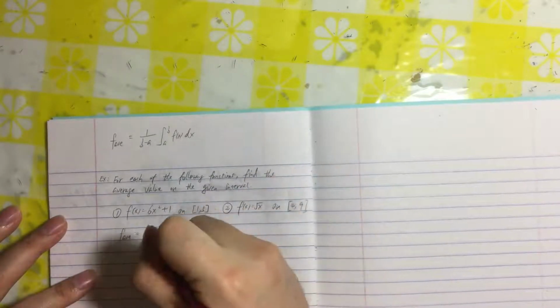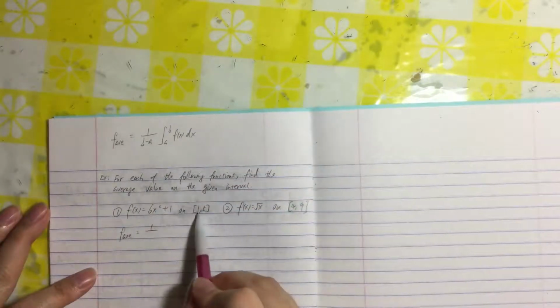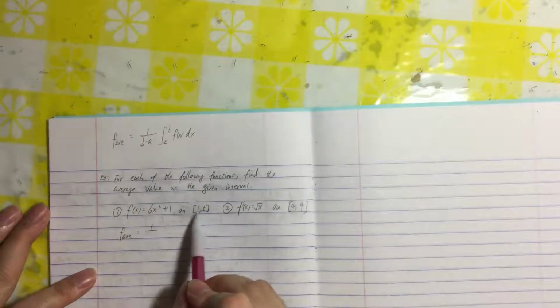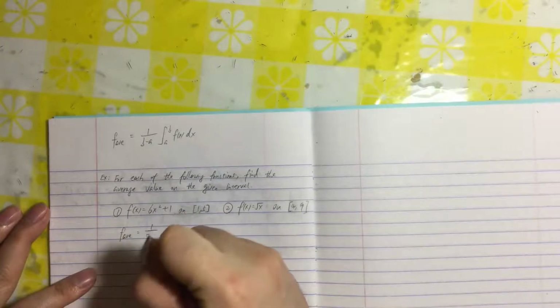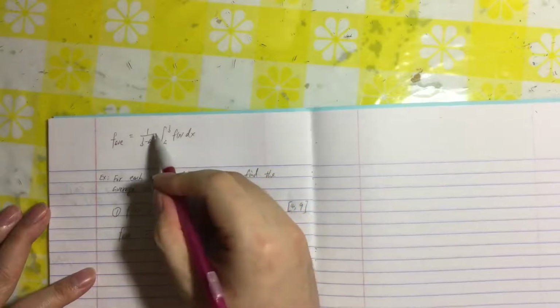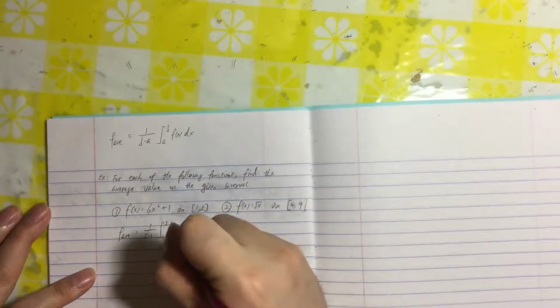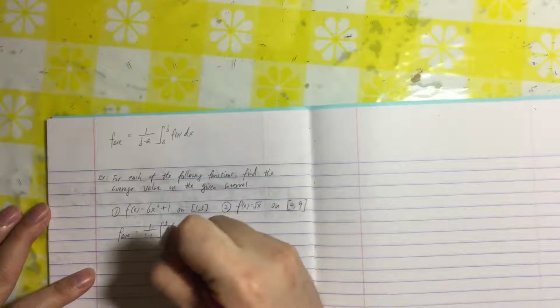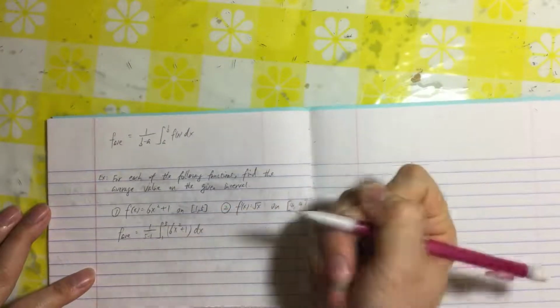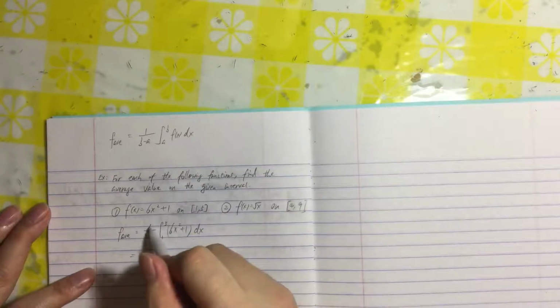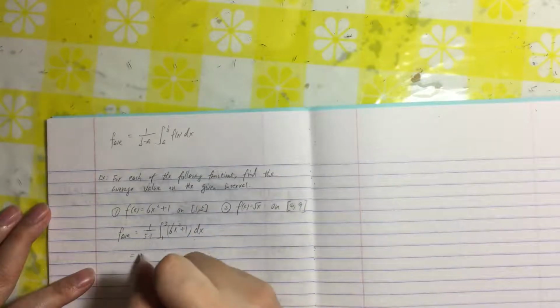F average is 1 over b minus a on this interval. That's a, that's b. So 1 over b minus a is 5 minus 1 times the integral from a to b, from 1 to 5, of 6x squared plus 1 dx. Then simplify. 1 over 5 minus 1 is 1 over 4.